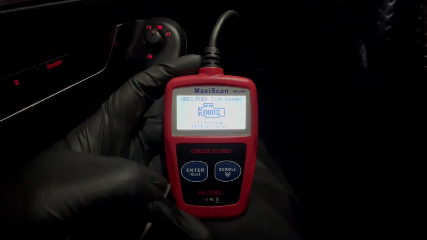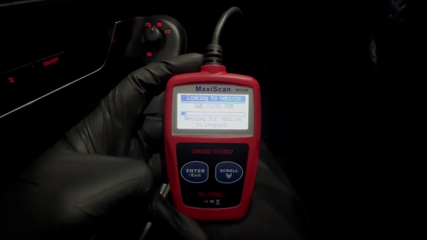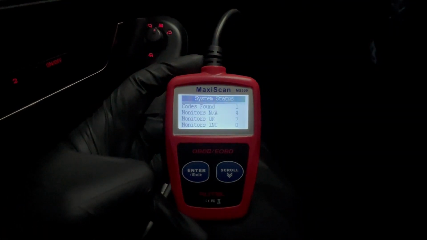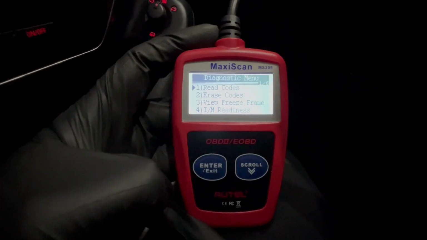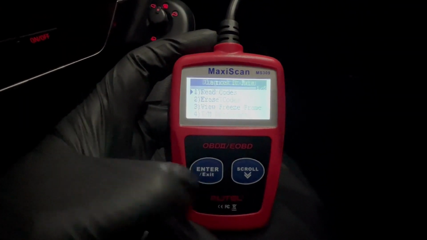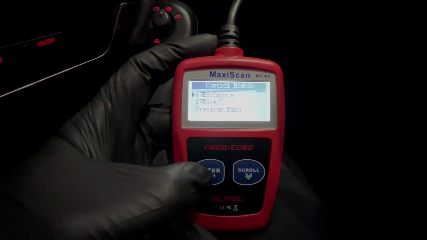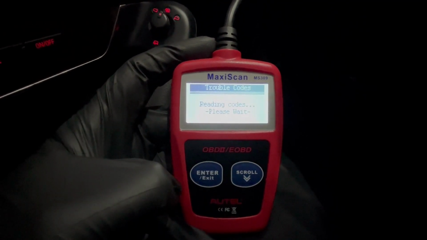Okay, now we'll go ahead and scan the car. Okay, one code found. Okay, enter the code. Enter again.